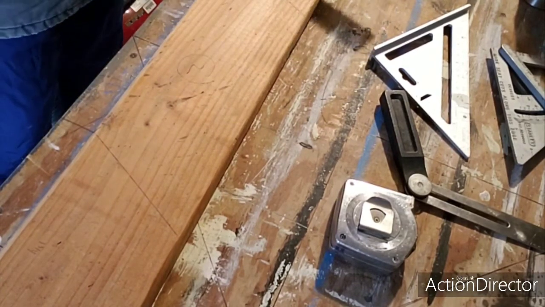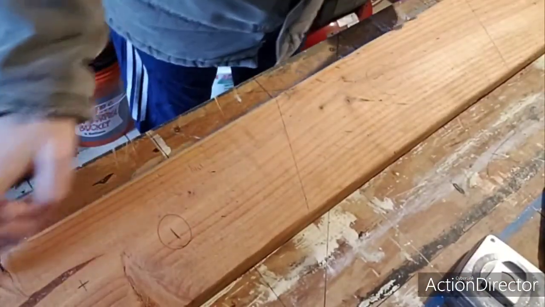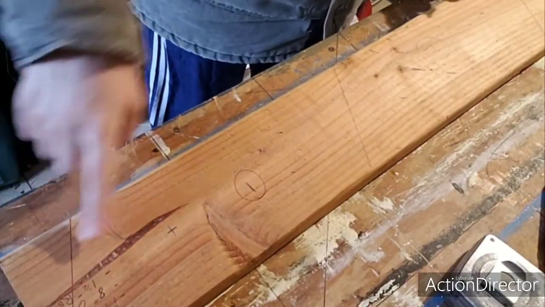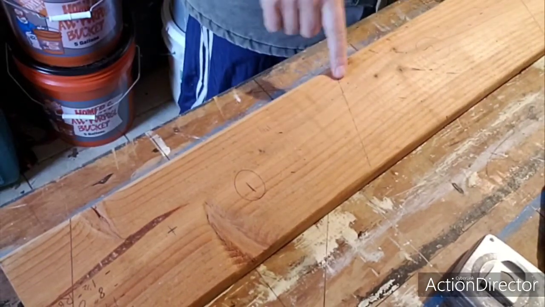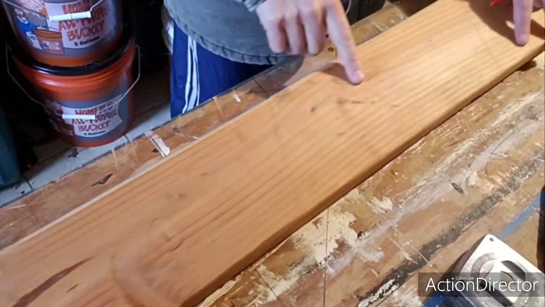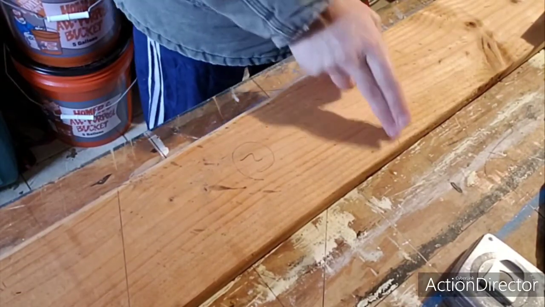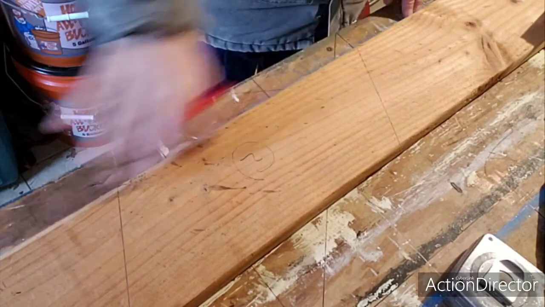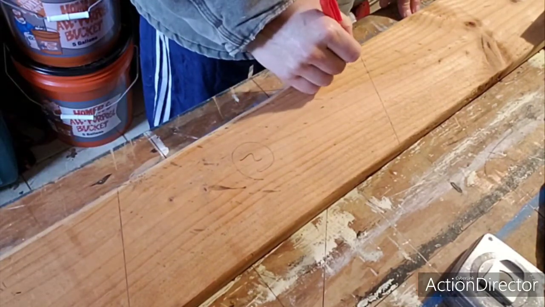So far, we've got the ridge marked, 1 mark with a plumb mark, another one, 2 with another plumb mark. So this represents the building line. Now I'm going to have a bird's mouth that always goes toward the direction of the ridge board. So over here is going to be a bird's mouth.